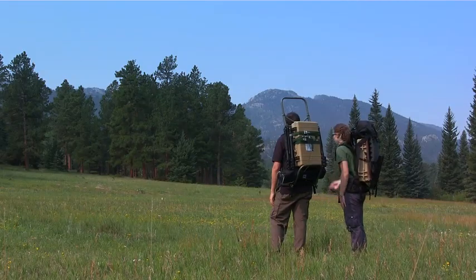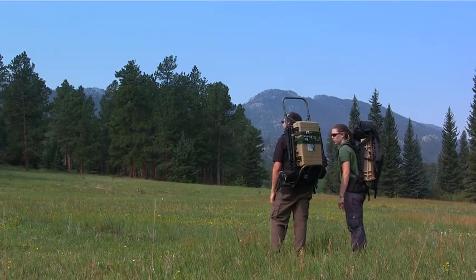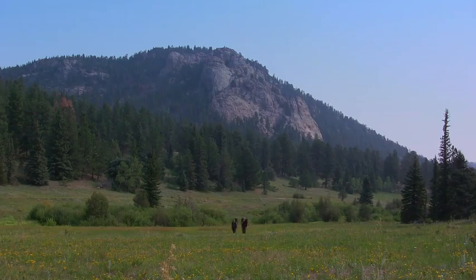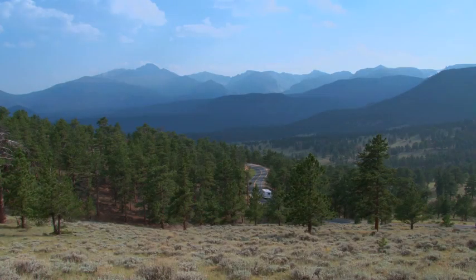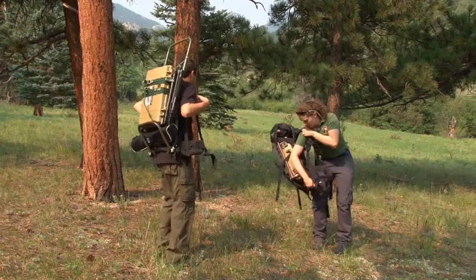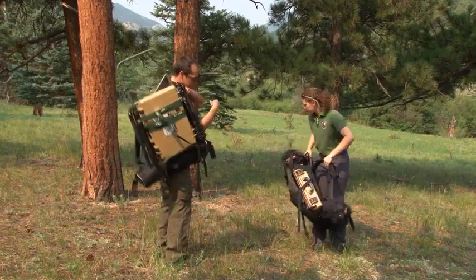Some of the things we considered when choosing this site were the topography around, the vegetative cover, the distance to noise sources, and also the logistics of whether we could bring equipment here.